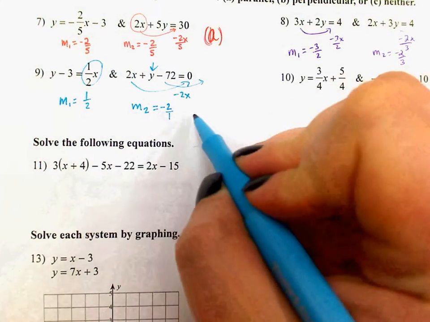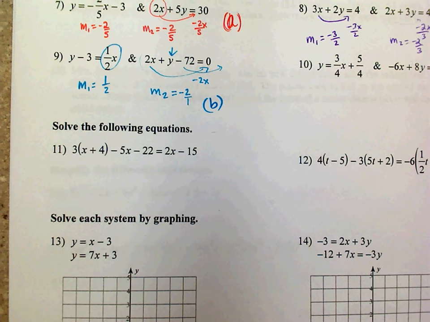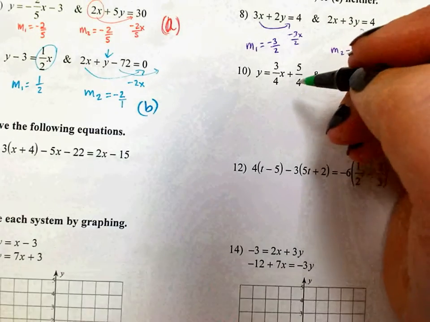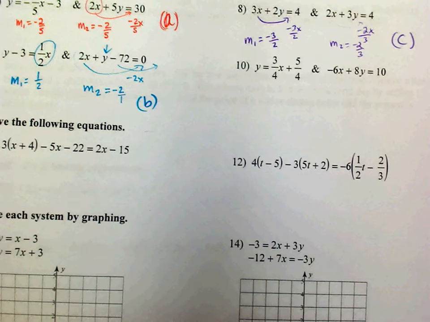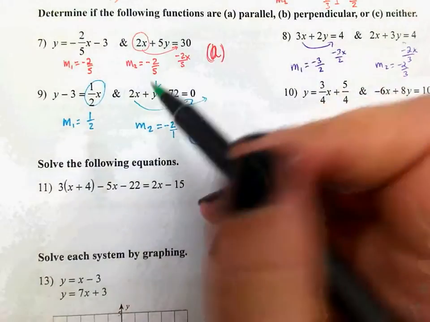Now on 10, I already know the slope on this one. Although, I guess I should be looking. Okay. I just was thinking about something. On this one, if you solve for y, you get y equals negative 2/5 x, and then if you divide by 5, you get 6.